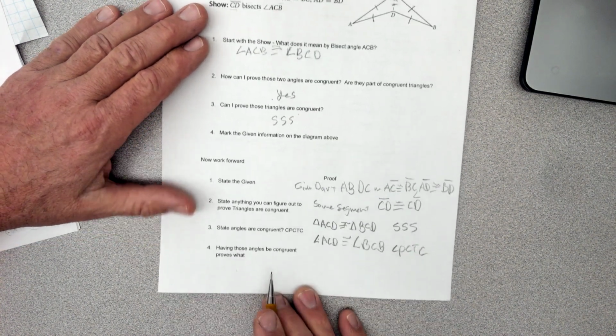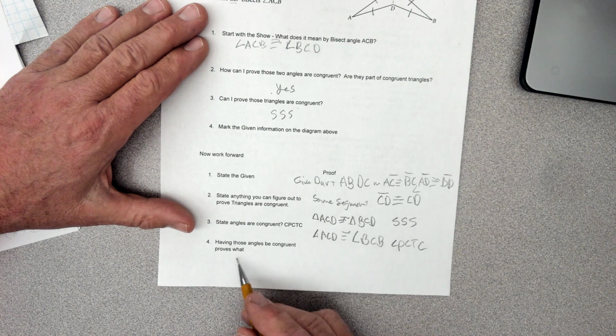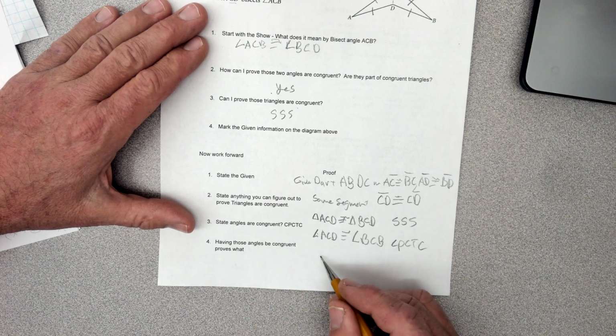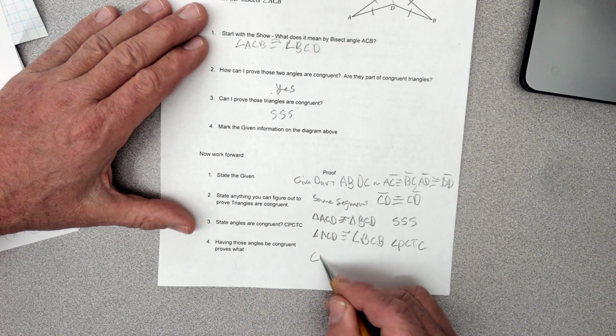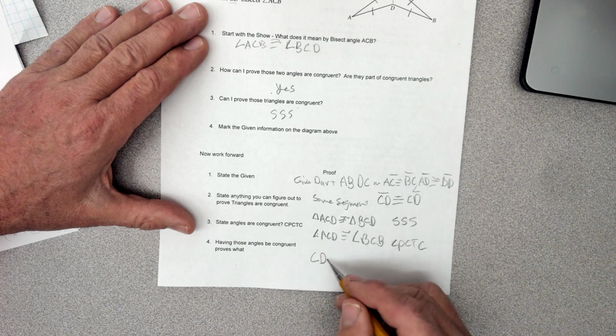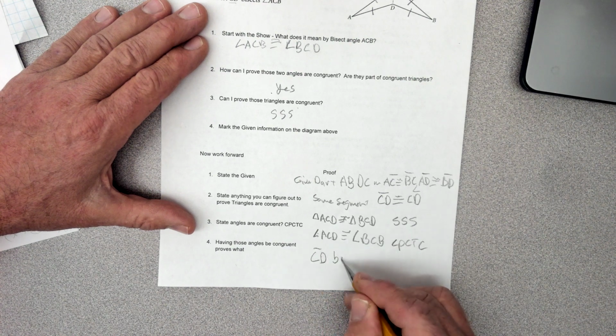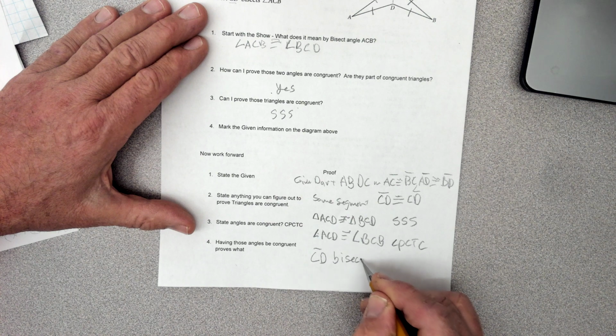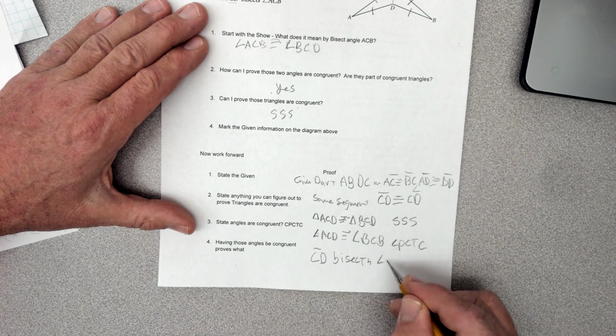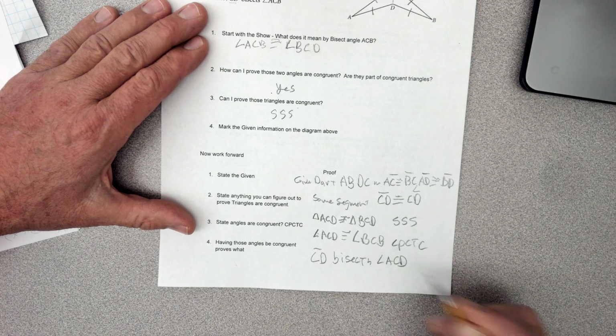And now I can say that having those angles be congruent proves that CD bisects angle ACB.